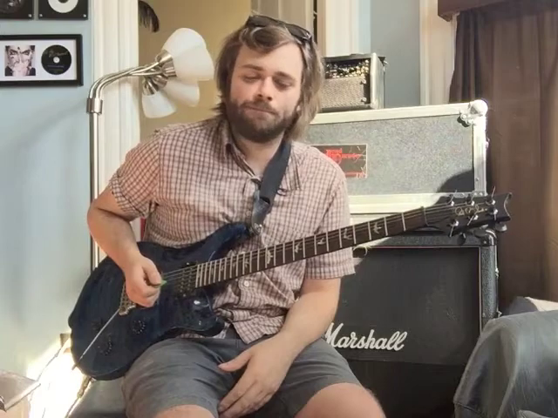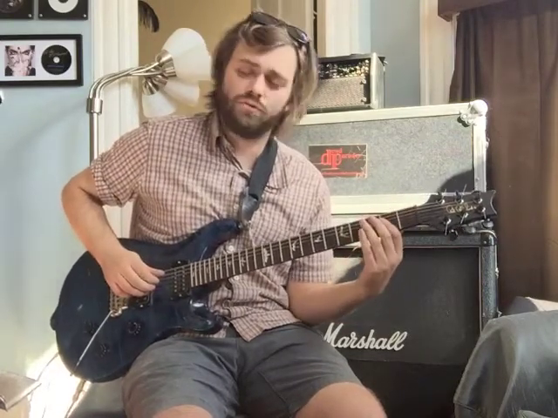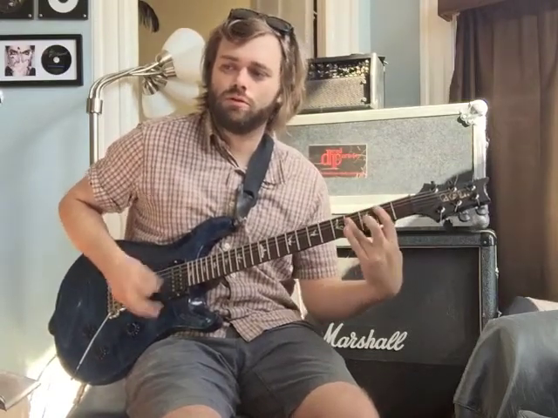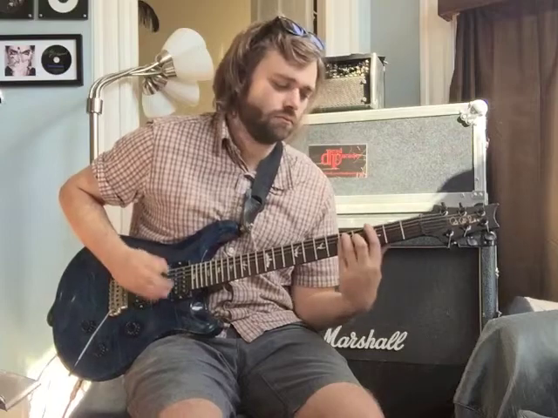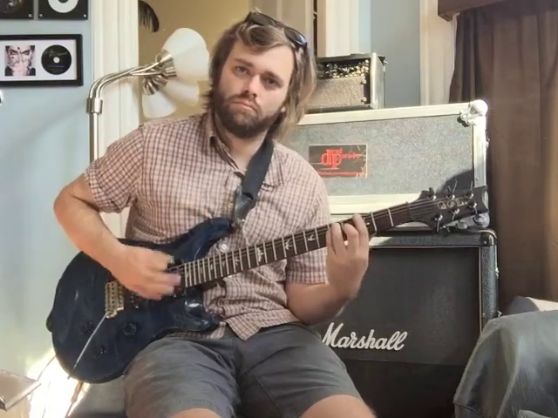Alright, so real simple. We have a B chord, and these are 4-string chords here. So to an A chord, and the bass does the fill. 4. So that measure starts with A. 2, 3, 4. And then we're back to the verse.